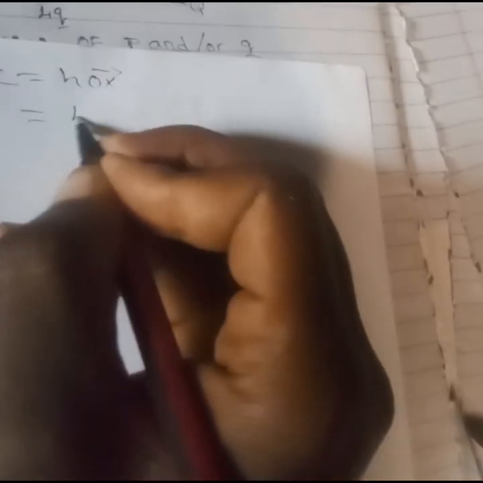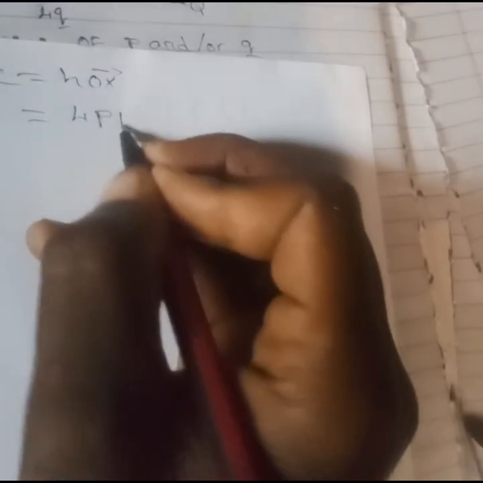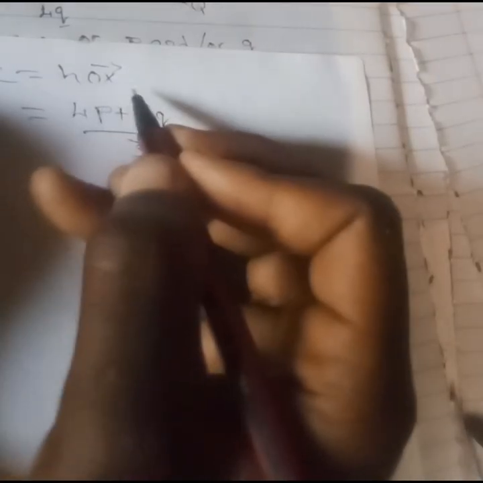OX, it is the one right here. So let's get it and put it here: 4p plus 4q over 3. Then they said OC is equal to HOX.